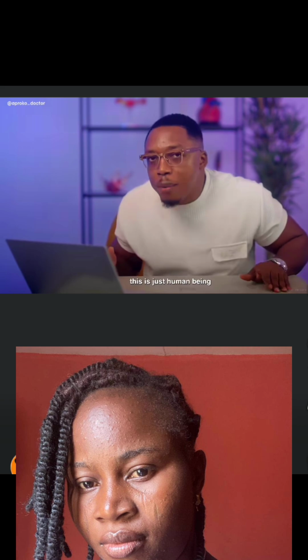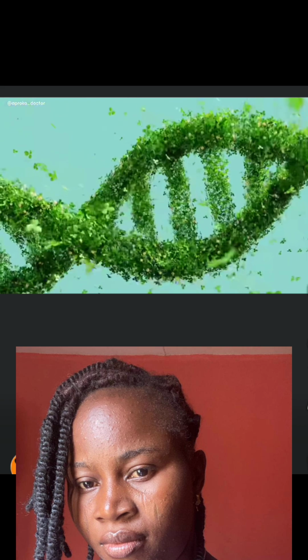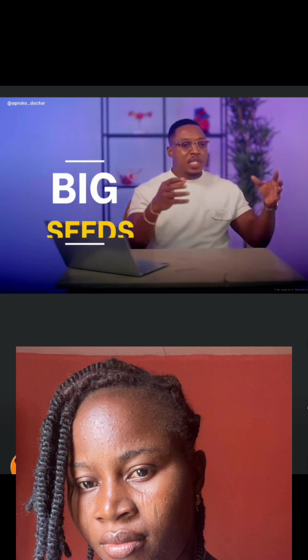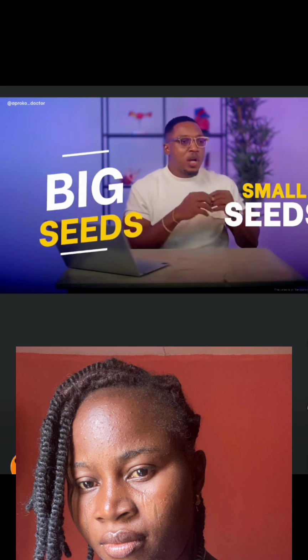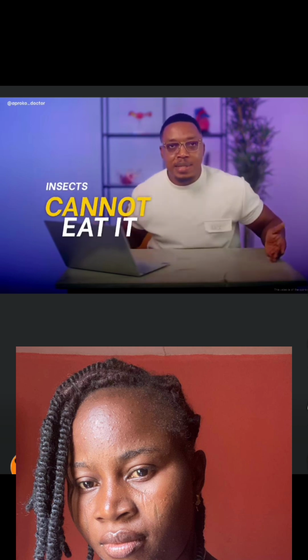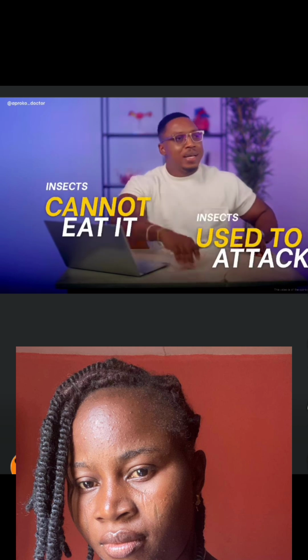Now, this is just human beings, though. Hope you know that you can also have these particular genes in plants. For example, some plants have big seeds, some plants have small seeds. Some plants have longer stems, some plants insects cannot eat, some plants insects used to attack. These are just genetic abilities that plants follow and come.